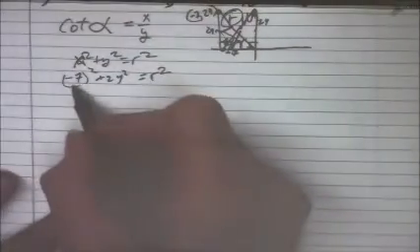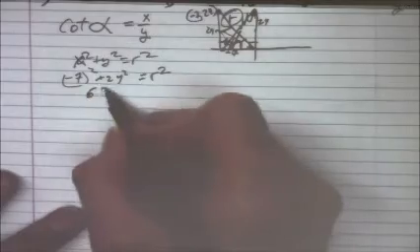Actually it's x squared plus y squared is equal to r squared. So you can do negative 7 squared plus 24 squared is r squared. So I'll just tell you right now, all that comes to 625 equals r squared. So r is 25.